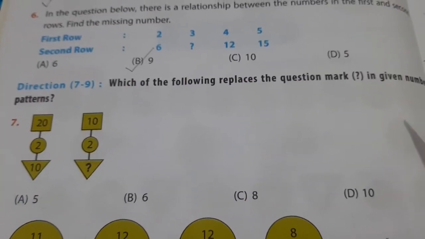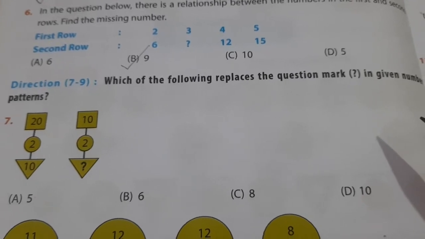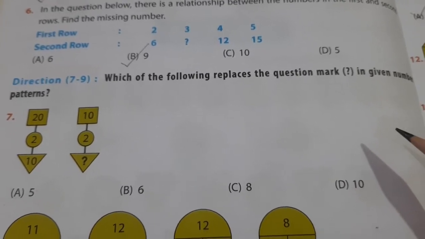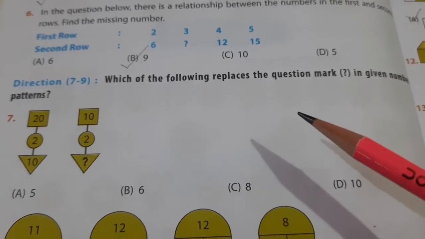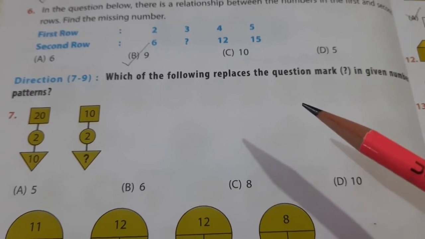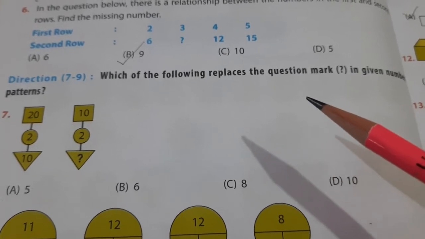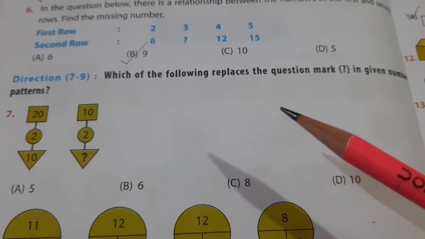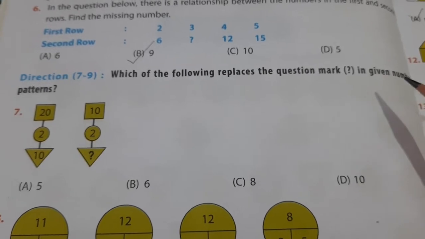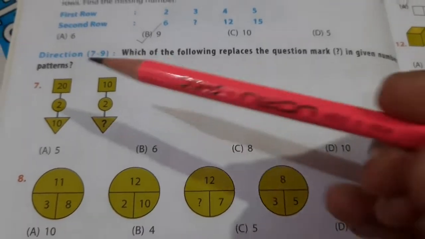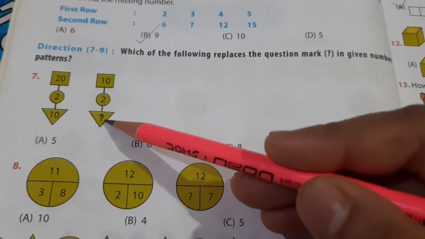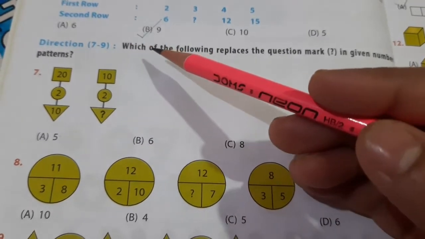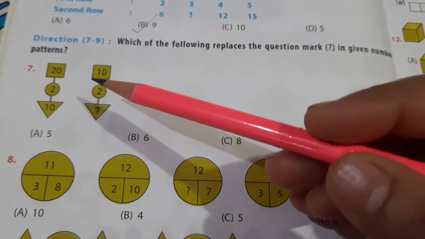Let us look at the next question. Directions for 7 to 9: there are the same instructions for question numbers 7, 8 and 9. Now what is that? Which of the following replaces the question mark in the given number pattern? So we have to find what this question mark is going to be. In all of 7, 8 and 9 there will be a question mark, and we have to resolve that.